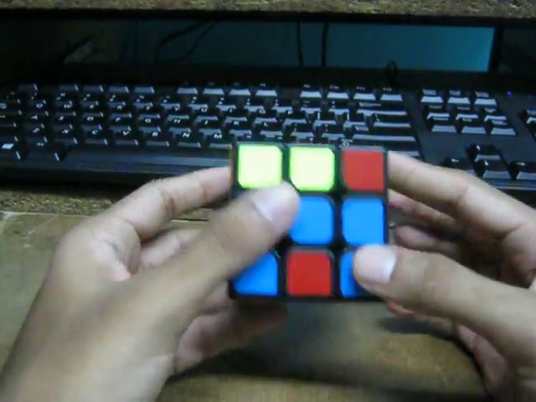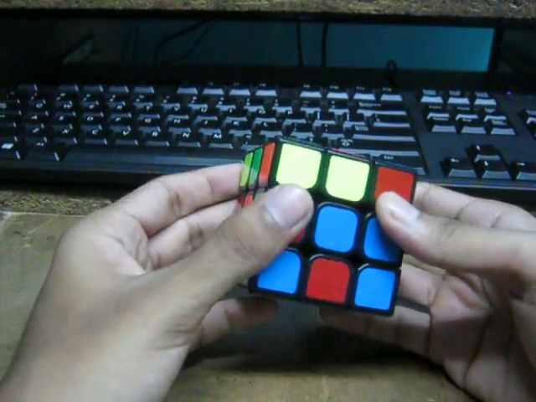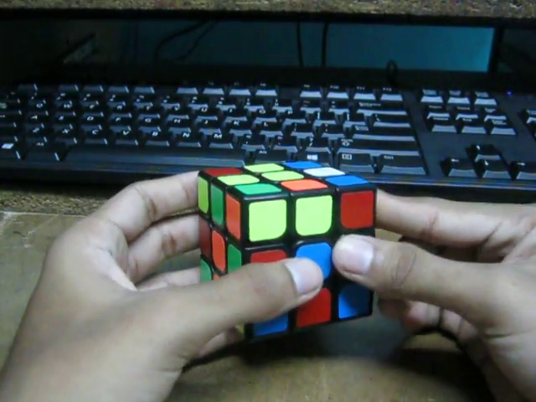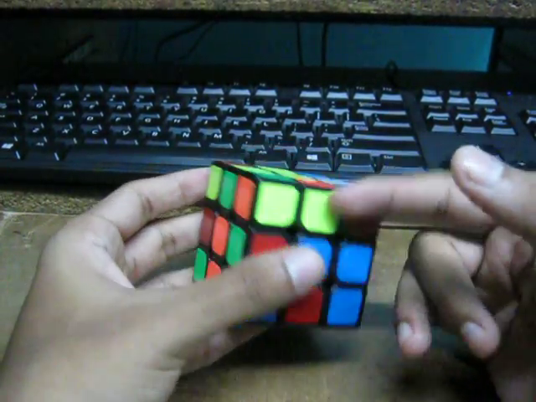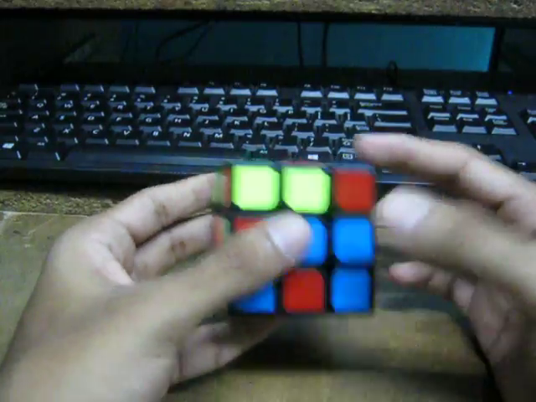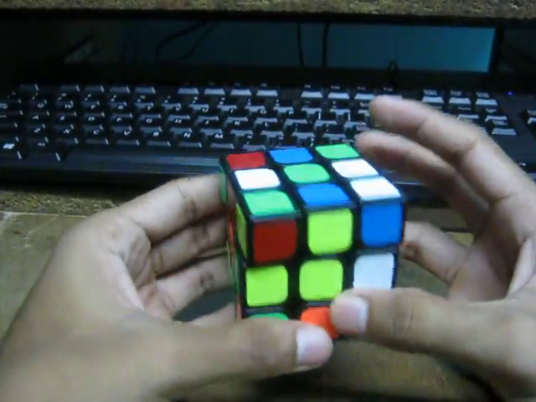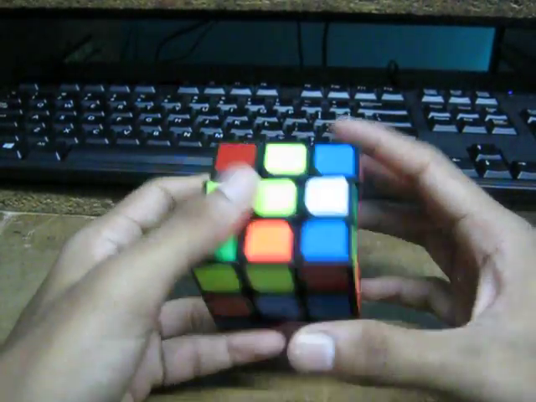In case of 2 incorrect edges, we should first solve only 1 incorrect edge. We can solve an incorrect edge by doing an F turn or B turn. If it is in the front face, we can orient it to the correct position by an F turn. If it is on the back side, we can orient it to the correct position by a B turn.